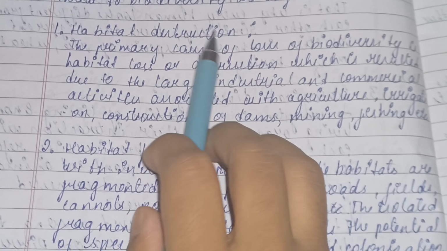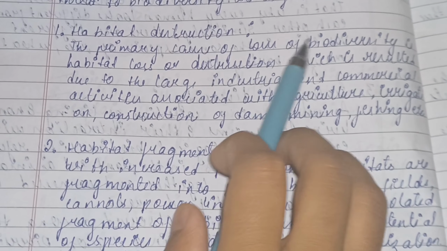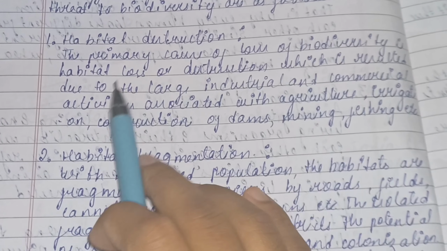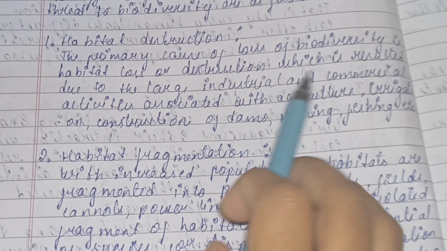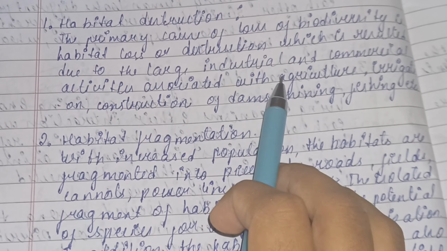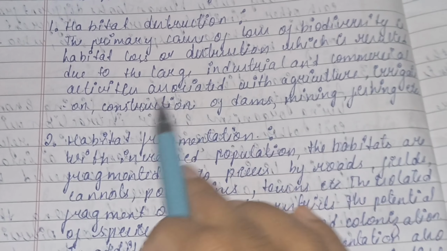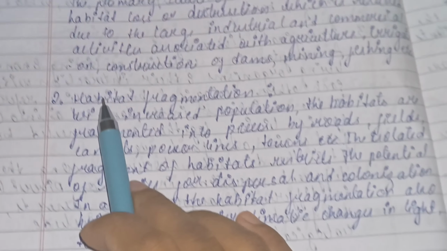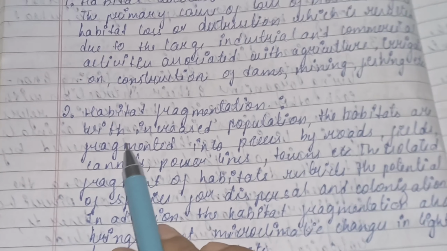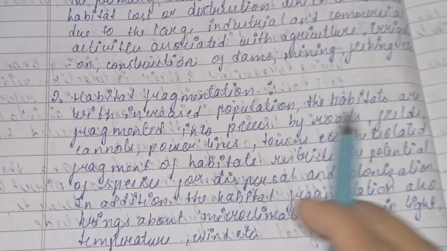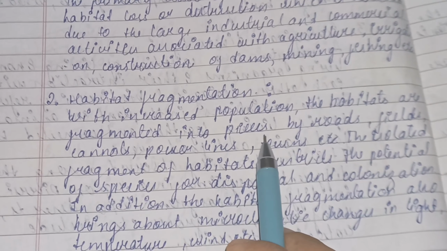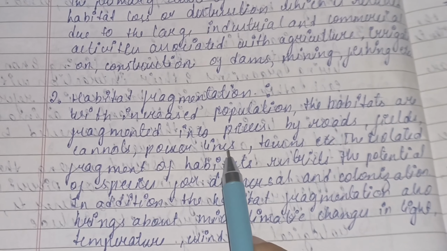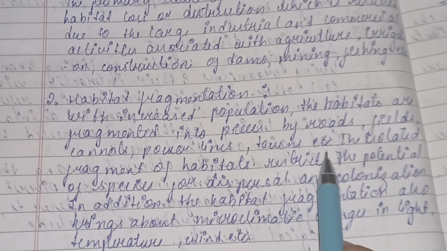Explanation: habitat destruction. The primary cause of loss of biodiversity is habitat loss or destruction, which is resulted due to the large industrial and commercial activities associated with agriculture, irrigation, and construction of dams, mining, fishing, etc. Habitat fragmentation. With increased population, the habitats are fragmented into pieces by roads, fields, canals, power lines, towns, etc.